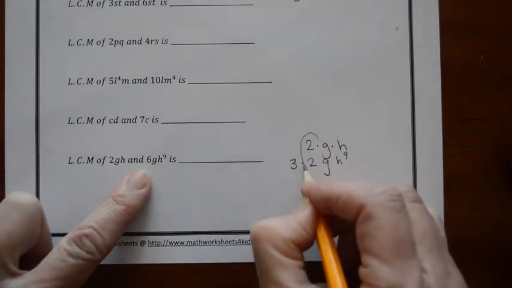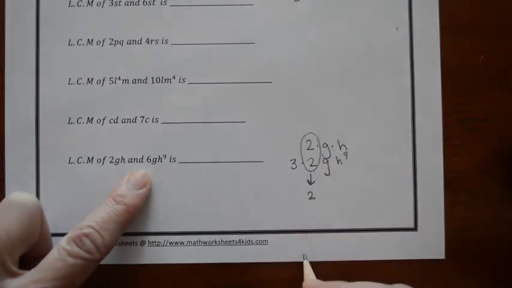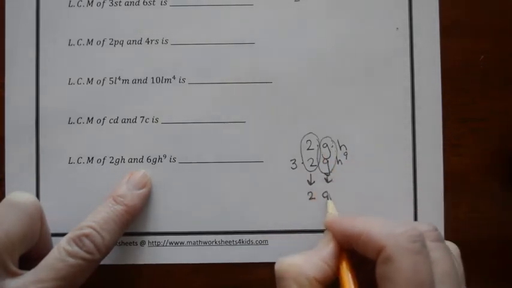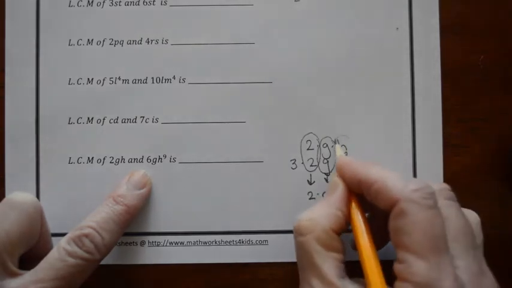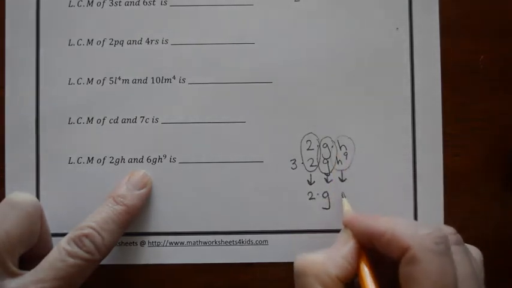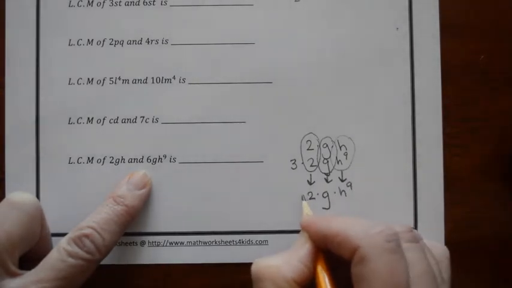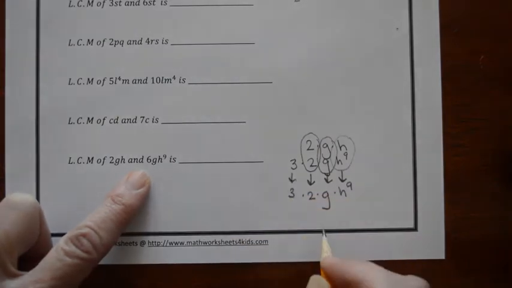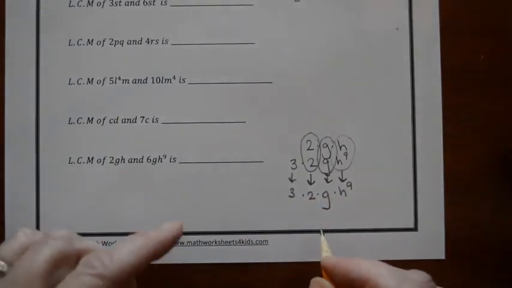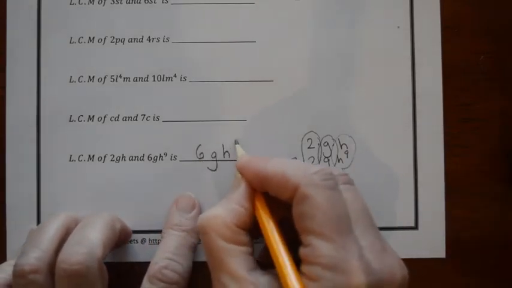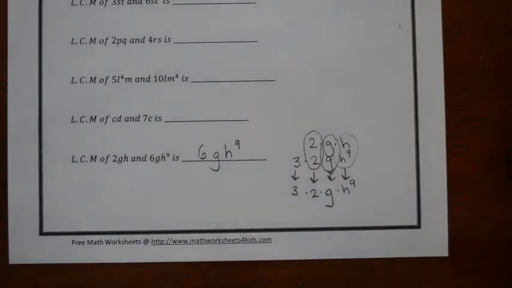I'm going to bring down whatever numerical factors they have in common. That's a 2. And then they have a g in common. Both g's are to the first power, so I'll just bring down a g. And then when I look at the h's, I'm going to bring down the higher one because I want to include everything they have in common and everything they don't have in common. And then I'm going to bring down this 3. All right, so all told, we end up with 6 times g times h to the 9th. All right, I'm going to let you do some of these on your own, and you can check the answer key to see how you did.